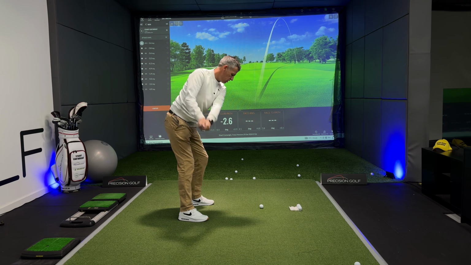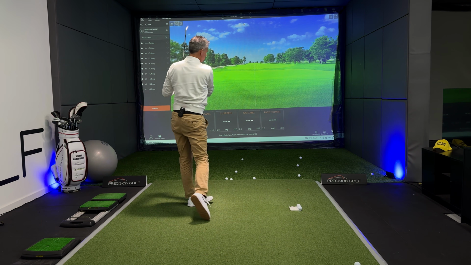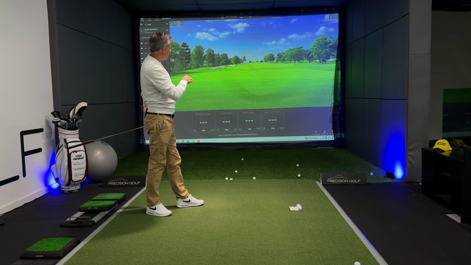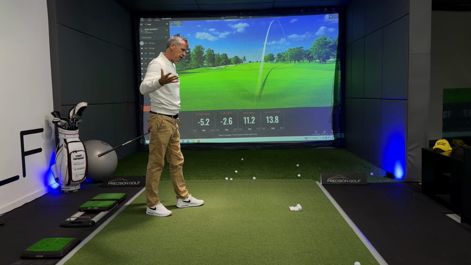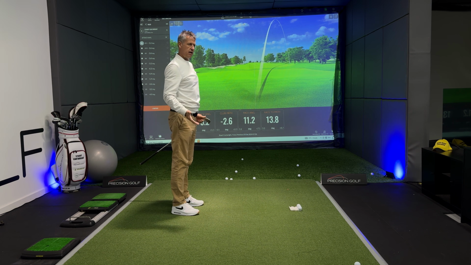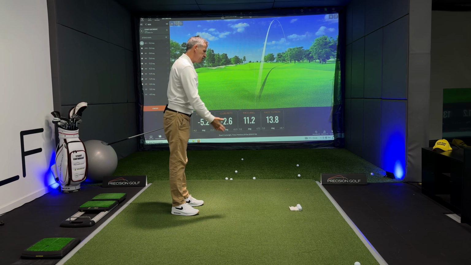Let's just make that a little less. Hopefully we'll get that one. So the face to path value is really very positive, which is why you're seeing lots of bend to the right. It gives the golf club a lot of dynamic loft.